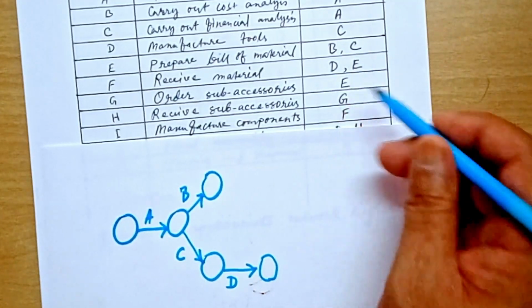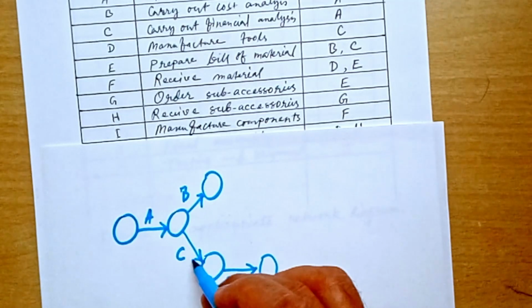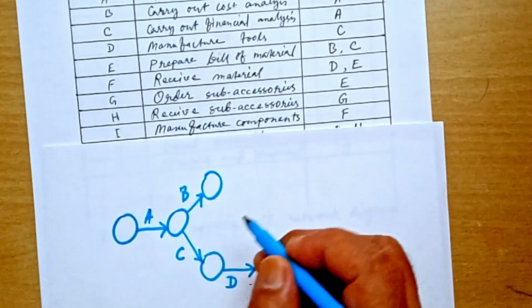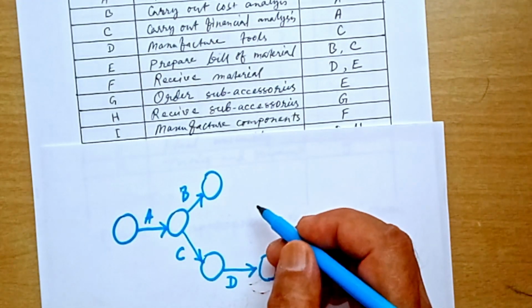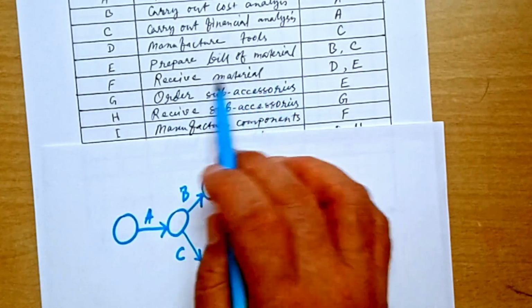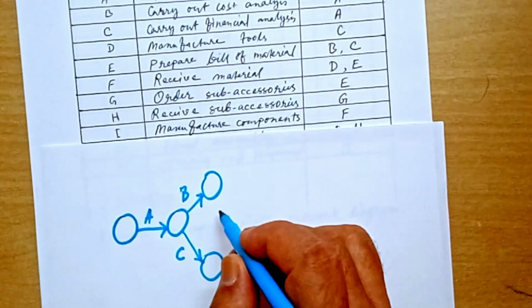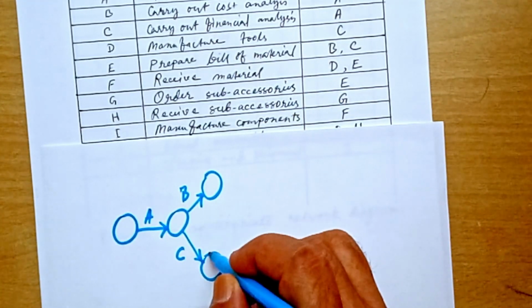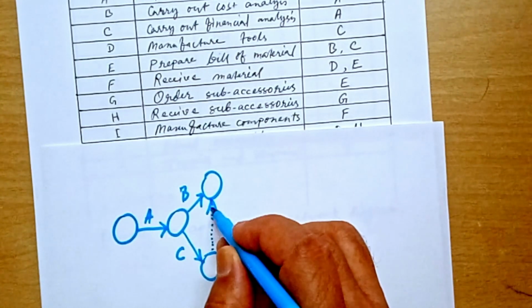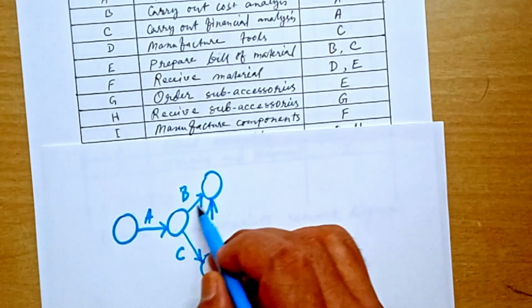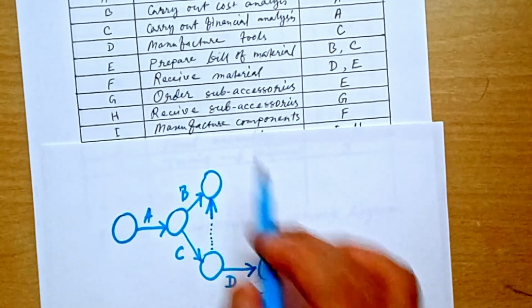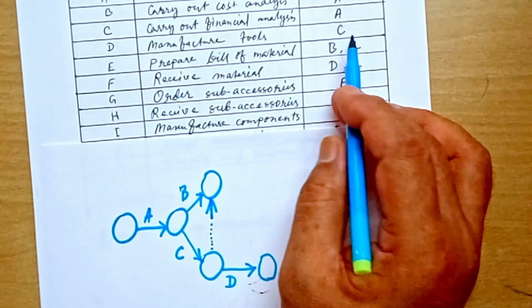So the dummy activity should start on the arrowhead of the common predecessor and finish at the arrowhead of the uncommon predecessor, that is B, right? D and E. So let us draw the dummy activity, the dotted line, starting from the arrowhead of the common predecessor and finishing at the uncommon predecessor.